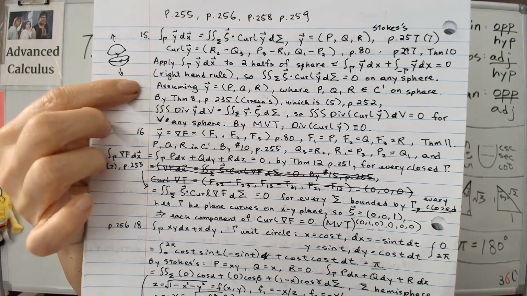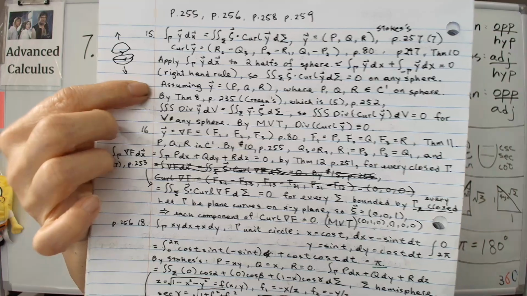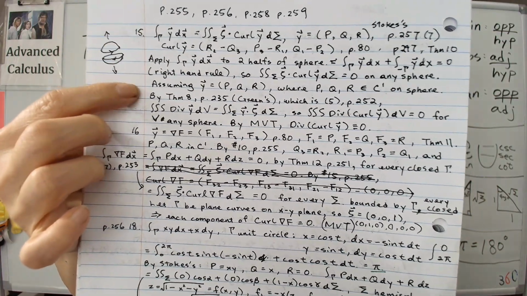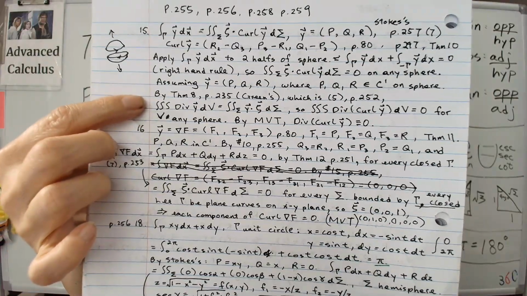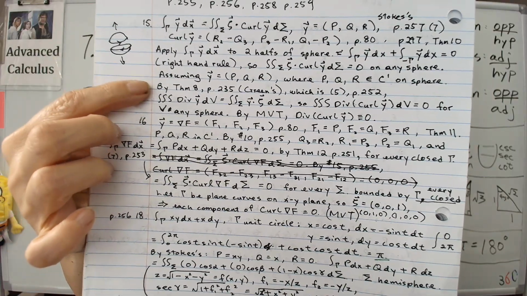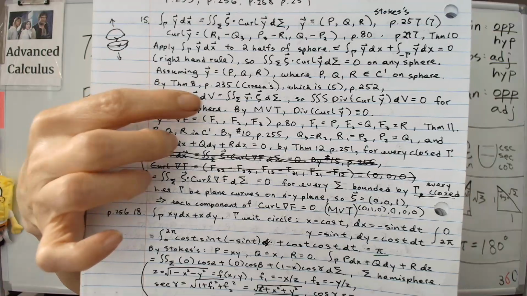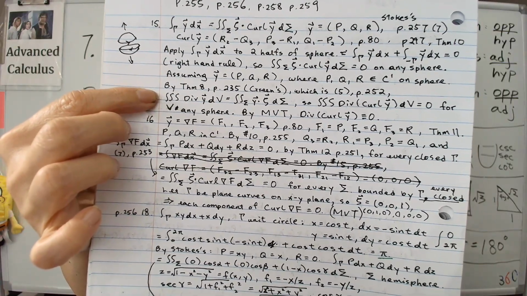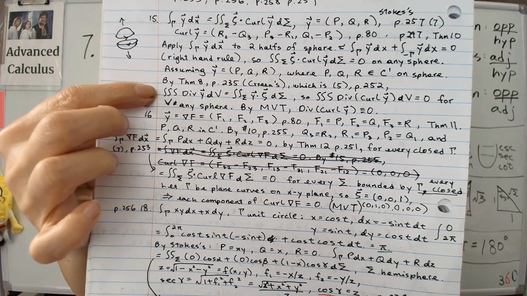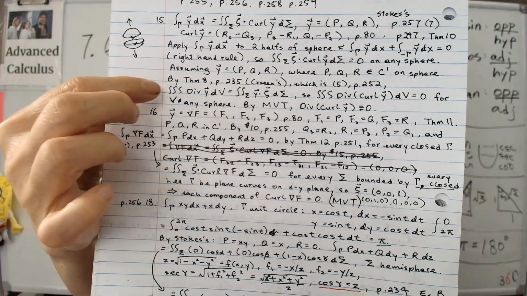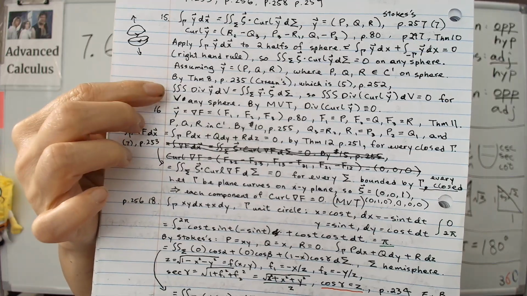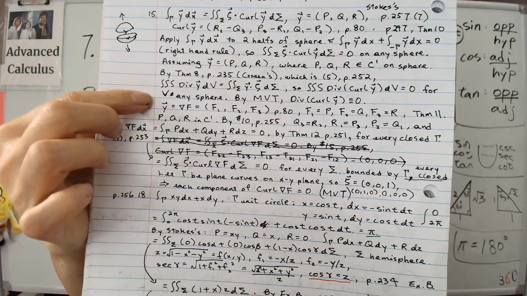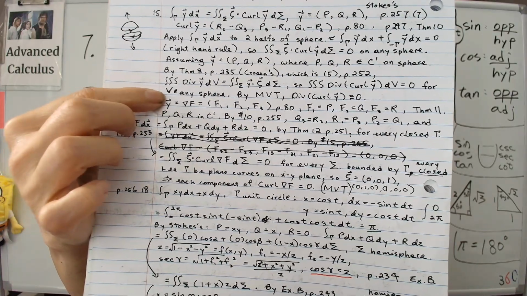As a result of that, assuming the various functions are in C1, the divergence theorem, which equals this thing, means the divergence of the curl is equal to 0 for any v, for any sphere.